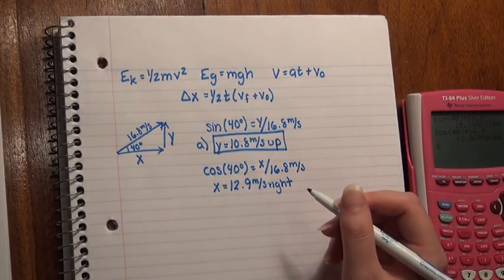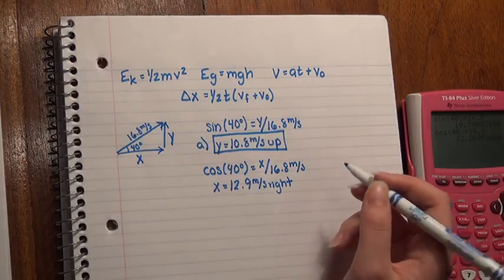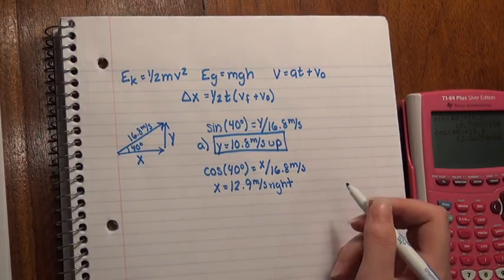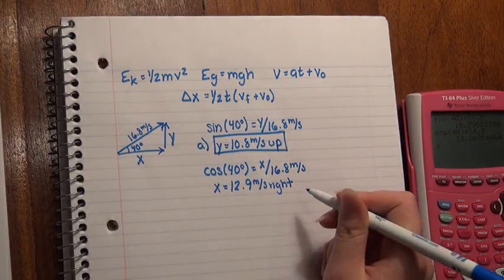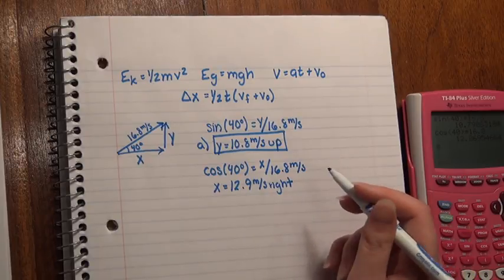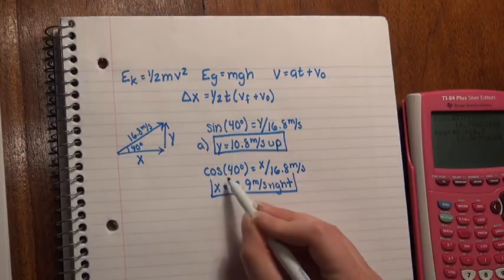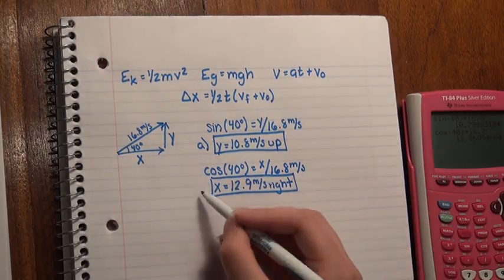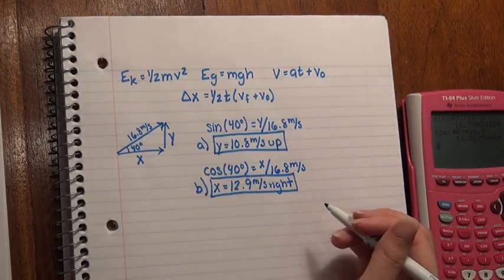Technically, we should be able to know that based on the fact that it's a positive value once again. Of course, you should indicate the fact that it's right unless you have something in the problem that specifically designates the fact that right means positive. However, a negative velocity would generally indicate something moving in the leftwards direction. And so here we have our answer to part B, 12.9 meters per second to the right.